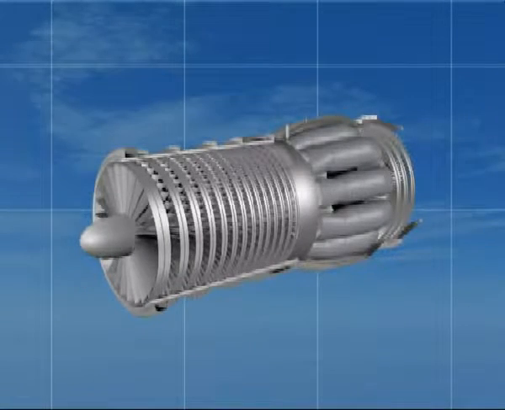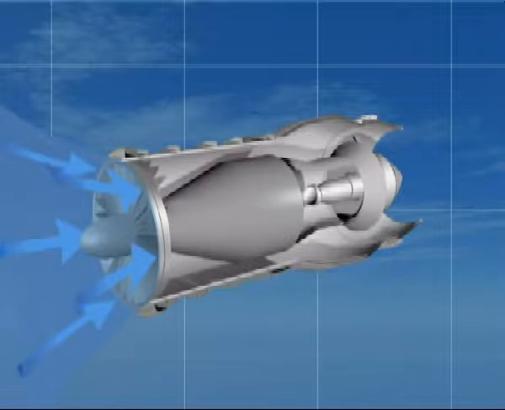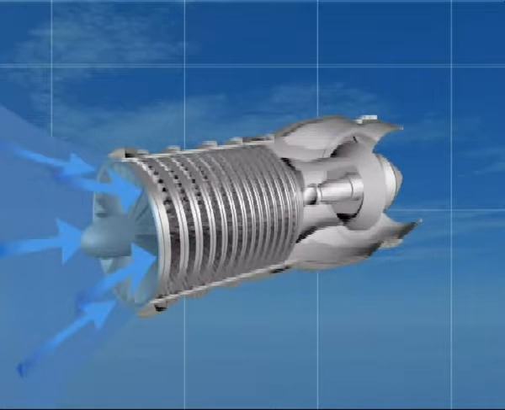In a gas turbine engine, the air is drawn through the intake by a compressor, which is attached to the main shaft. At the end of the shaft, the turbine is attached.